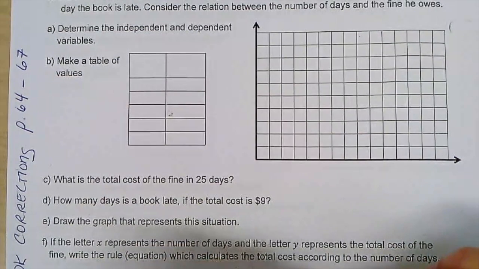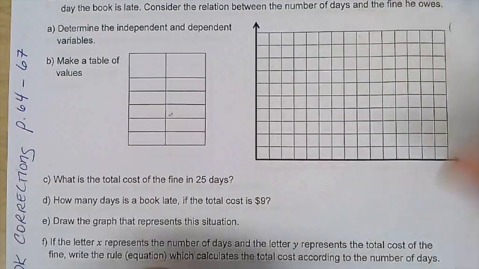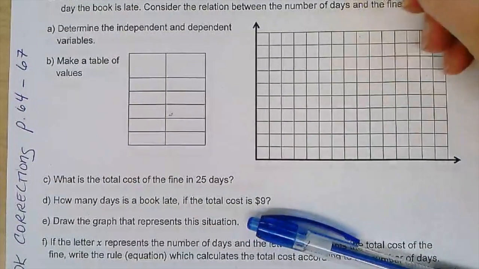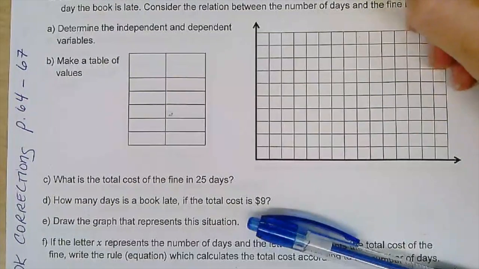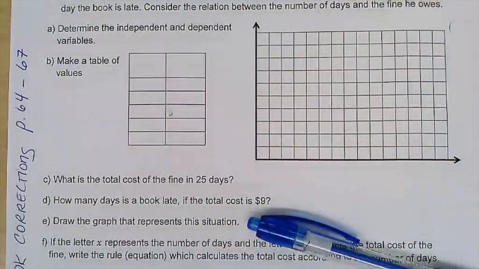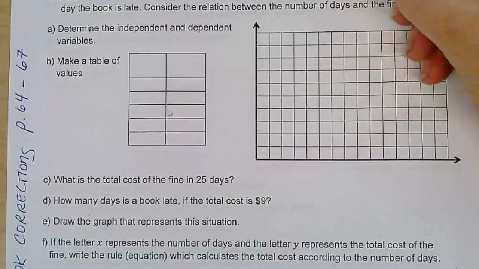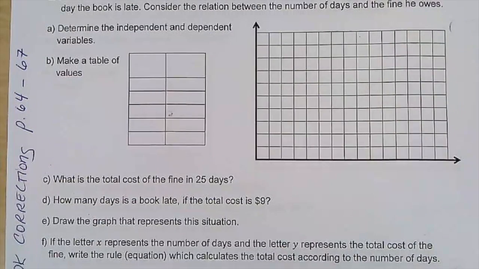William borrowed a book from the library. The book is late. He must pay 10 cents for each day that the book is late. So now 10 cents, let's be careful because 10 cents is written as 0.1 or 0.10. So let's just pay attention to that.